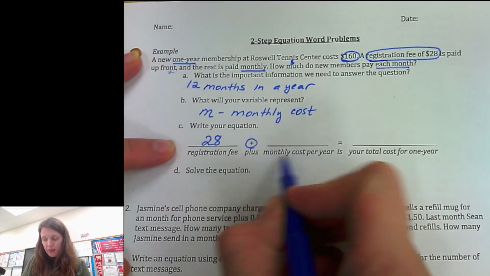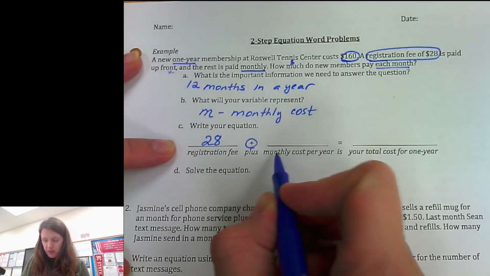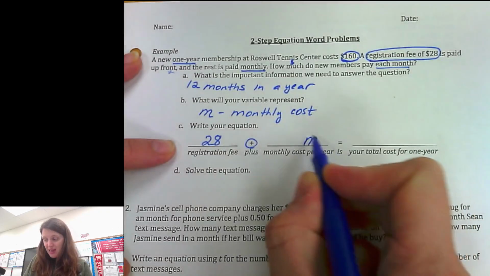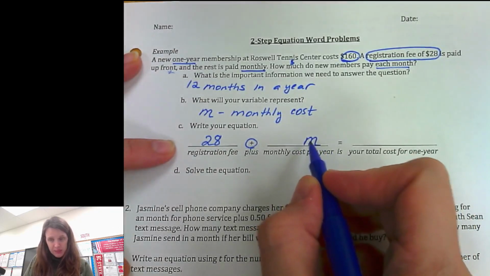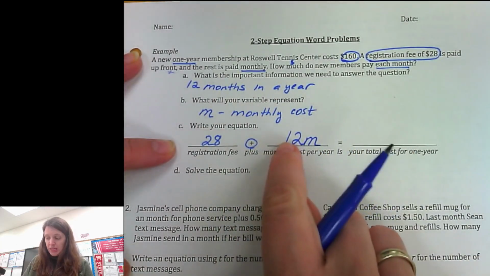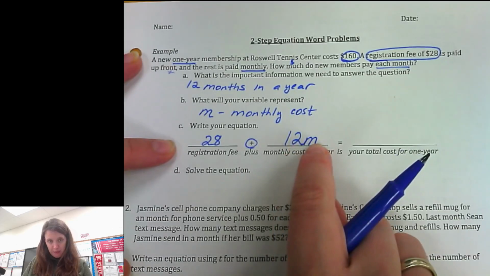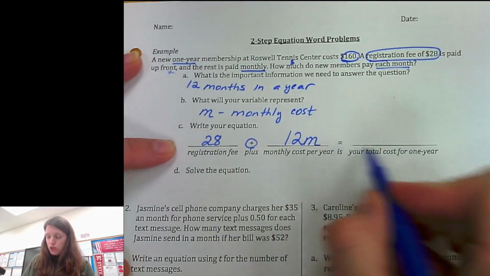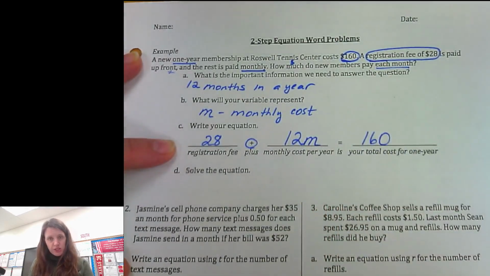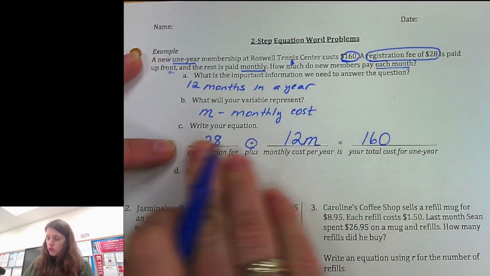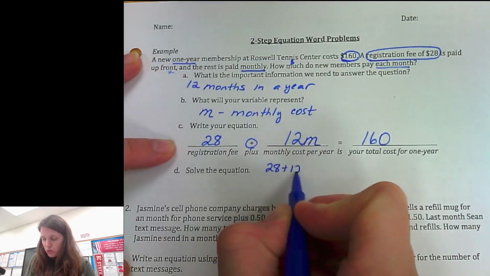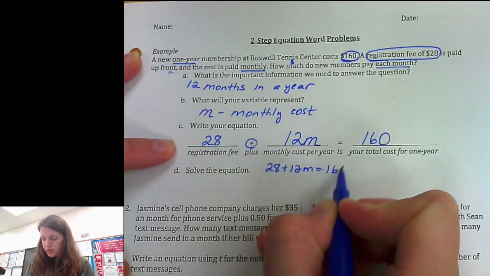Well, I don't know what the monthly cost is, so I need to figure that out. That's my M. But again, I am going to pay that monthly cost how many times? Well, in a whole year, I'm going to pay it 12 times. So I'm going to say 12 times M. And that should be equal to your total cost for 1 year. So our total cost for 1 year is $160. So here I have an equation which says 28 plus 12m equals 160.